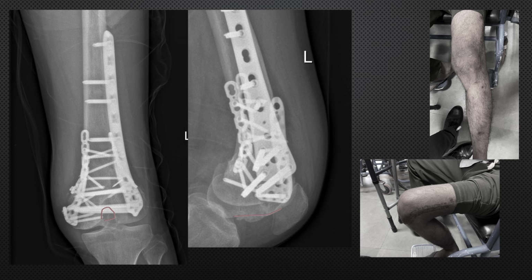Now the problem the patient had is the implant prominence. So too much hardware is definitely a problem, but the stability should not be compromised. So the patient had complaints of impingement on the lateral side. You see the plate on the lateral side is a large profile plate, so that is definitely going to cause impingement in some patients, especially lean patients.